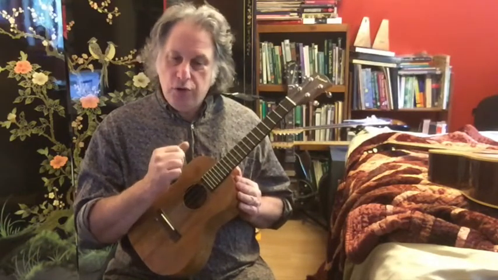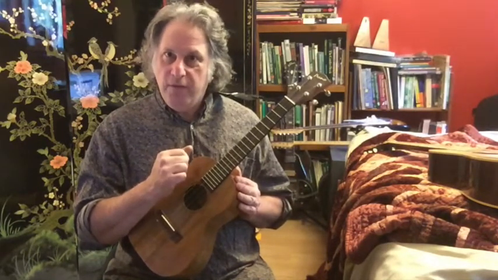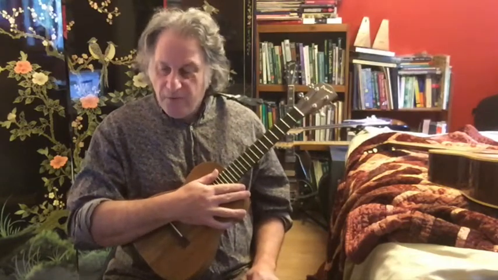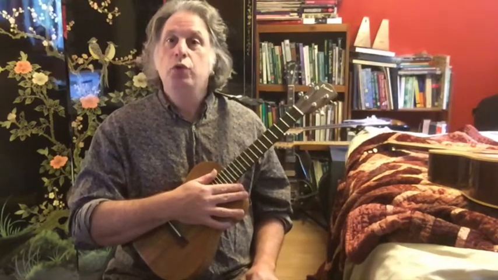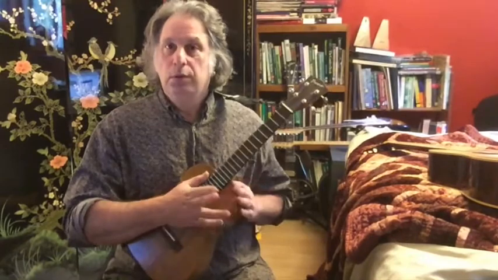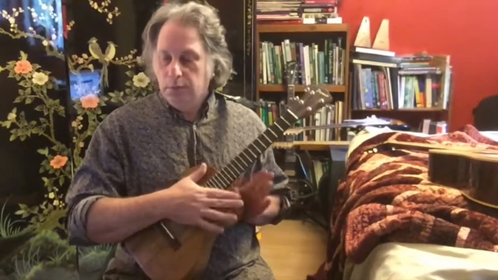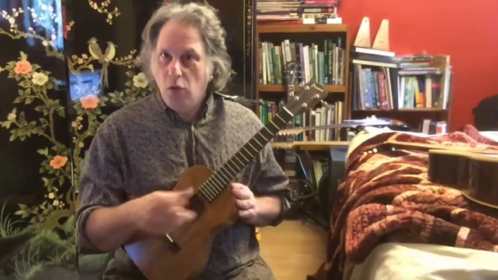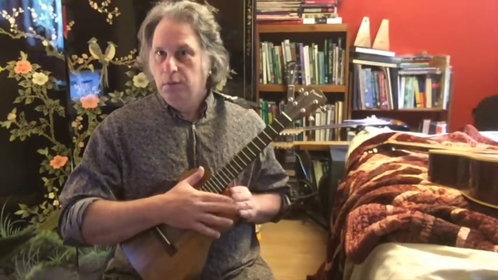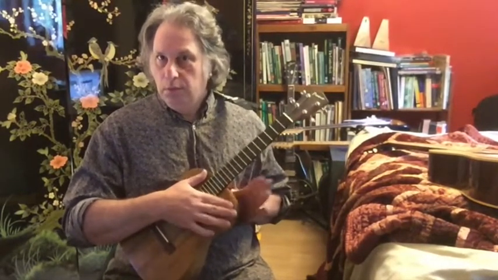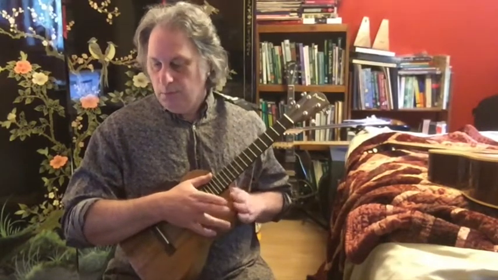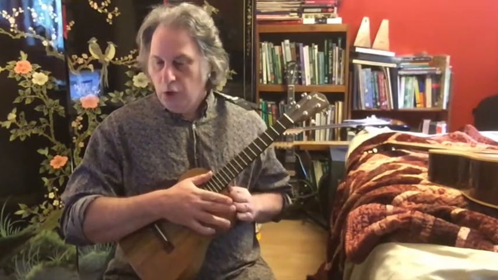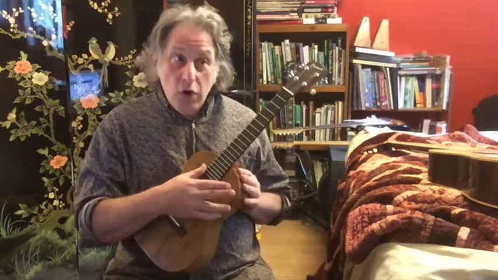In case you're not sure of the context, where that fits in the beat, here's my foot tapping. 1, 2, 3, 4. 1, 2, 3, 4. So we have eighth notes.